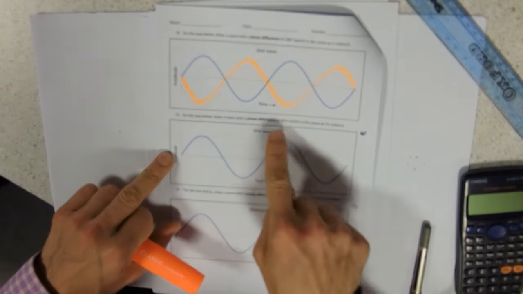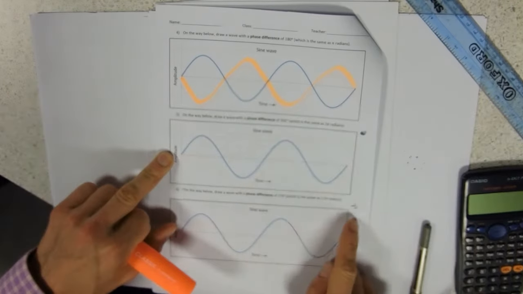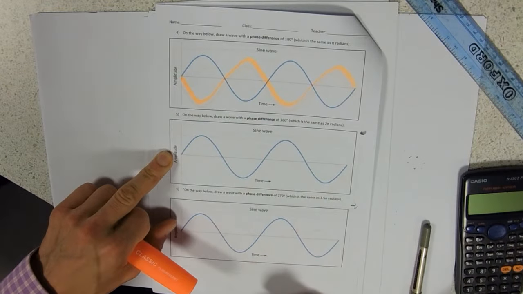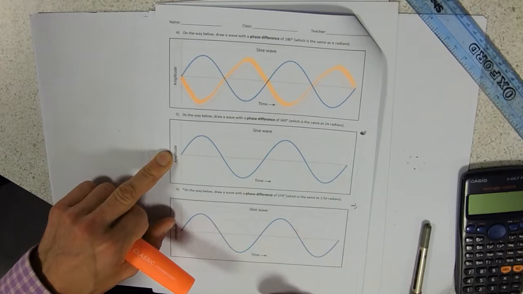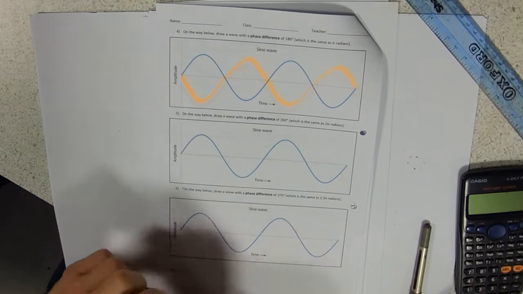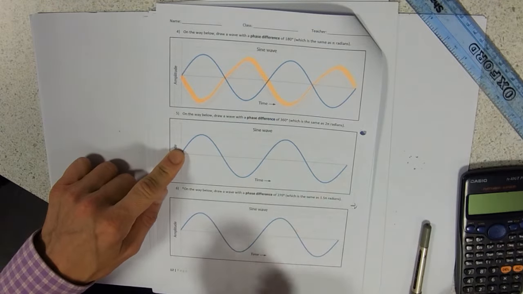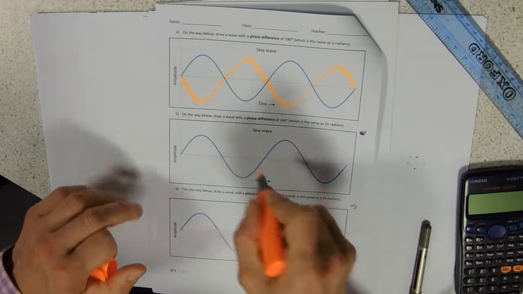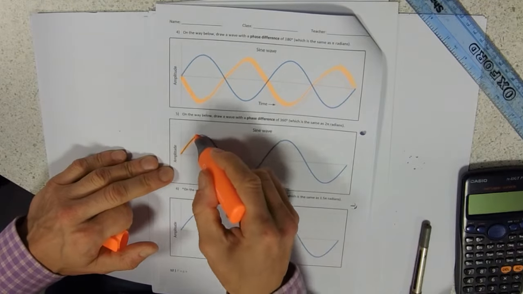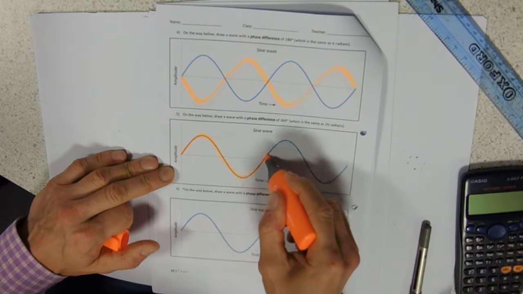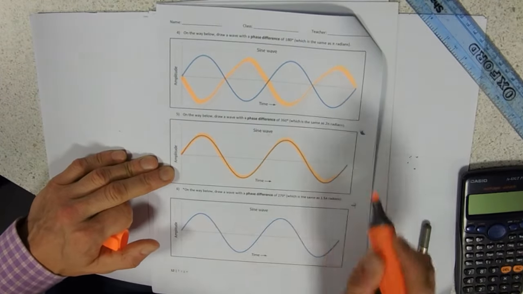Whereas this one, here we go, 360, the full circle, or 2 radians, so 360 degrees. So remember, anything with exactly the same, 0, or a full circle round, or a full wavelength difference, well, that's just going to be straight on top of this existing wave.